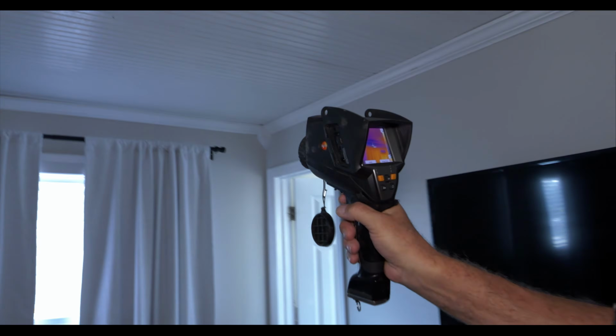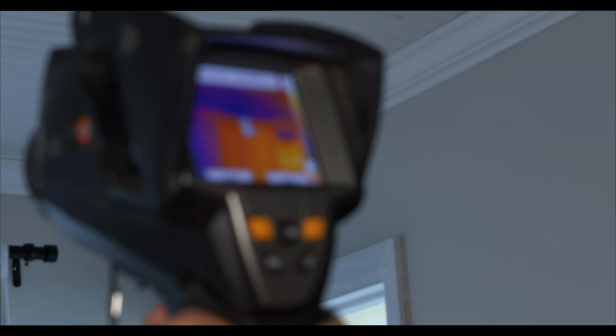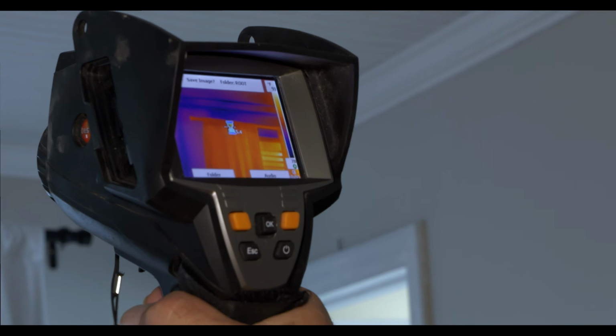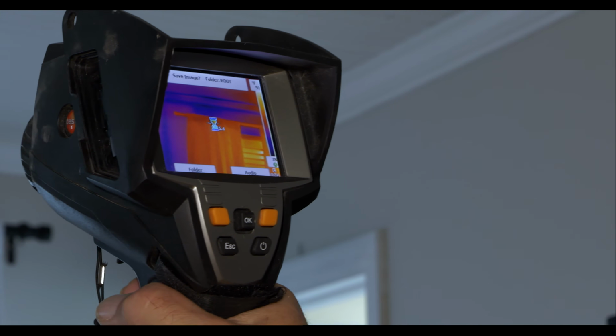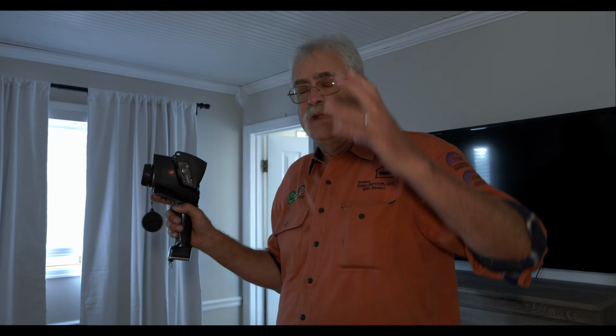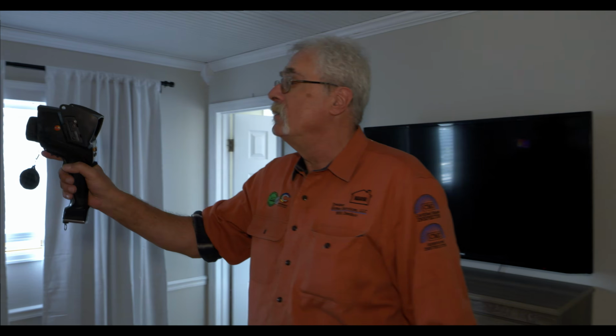Coming into the other bedroom, again, just your normal air leakage around the windows. Take a picture of that. And we're saving it. The camera is taking a while to save these because it's taking the image and doing that super resolution modification that I told you about, which is pretty much doubling the resolution of the camera.